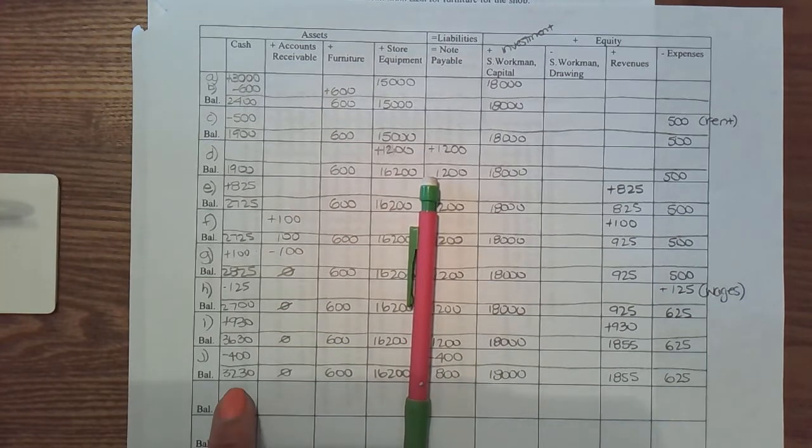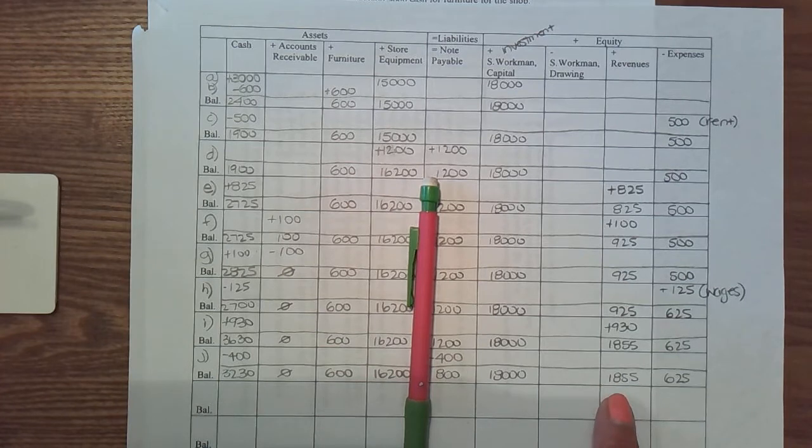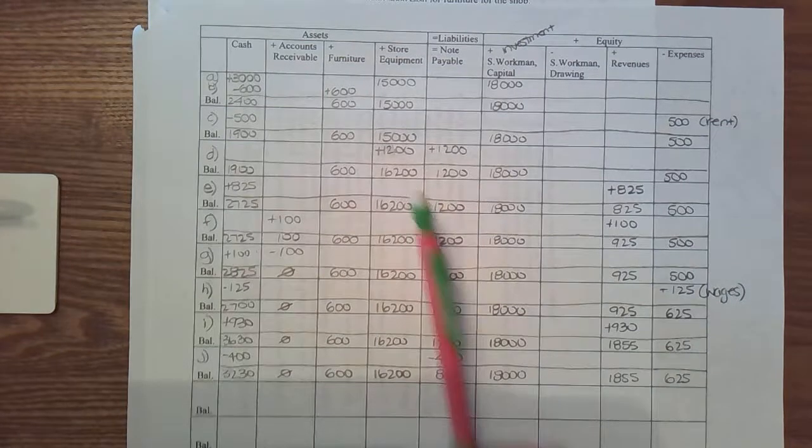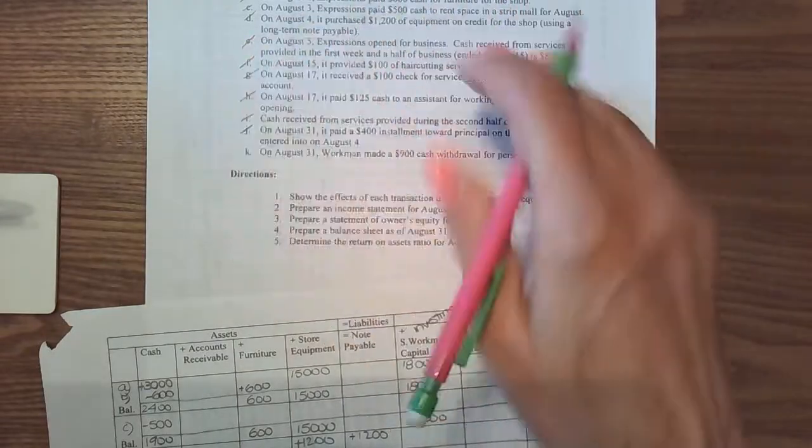Okay, so again, $3,230 plus $600 plus $16,200. We add those up, and then we have $800 plus $18,000 plus $1,855 minus $625. So we want to make sure that we check the left and check the right. And we should be at $20,030. Yep, $20,030. All right, last transaction.